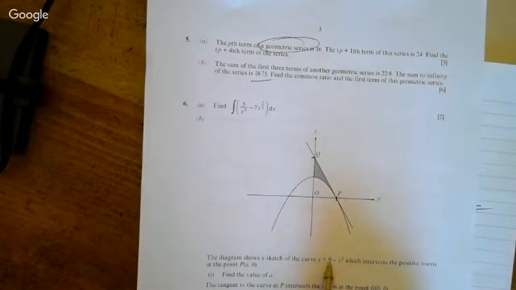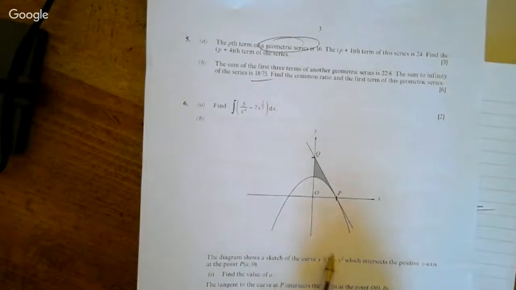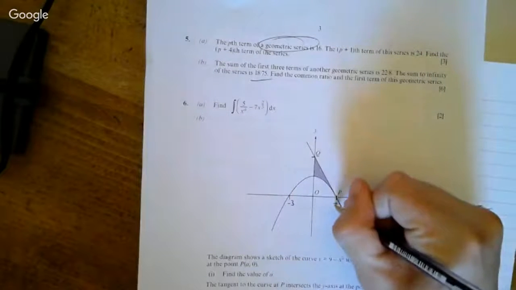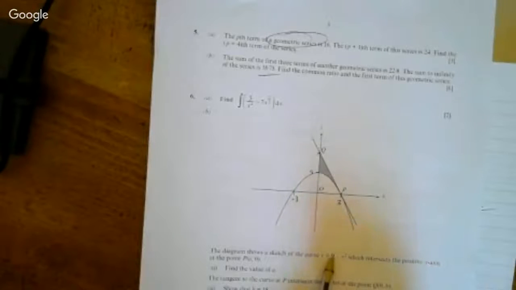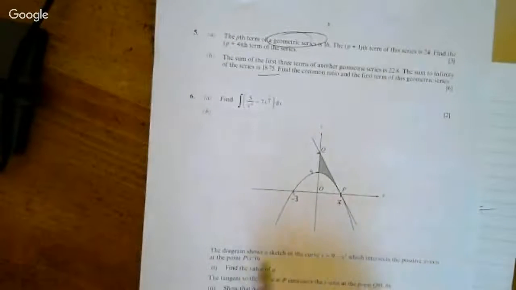Now, this curve here is y equals 9 minus x squared. I know there that the value of y is 0. So if I put in 0 there, bring the x squared over, x squared equals 9. That tells you this is minus 3 and this is plus 3. Okay? And then also I know that this value there is 9, because when I put in 0 there for x, y would be equal to 9. Okay, but that's not too important, that one. It's more important I work out q.